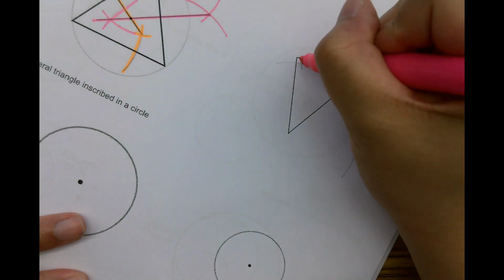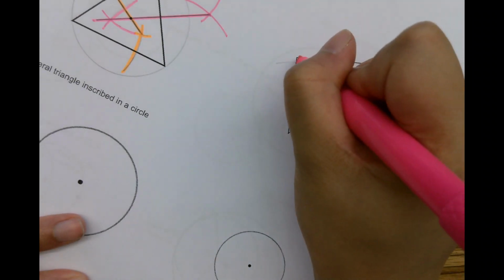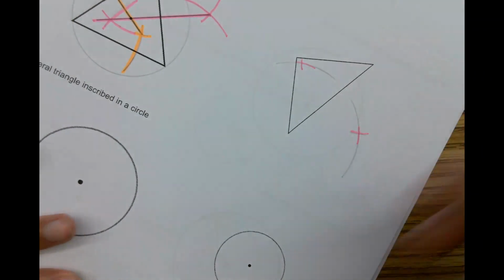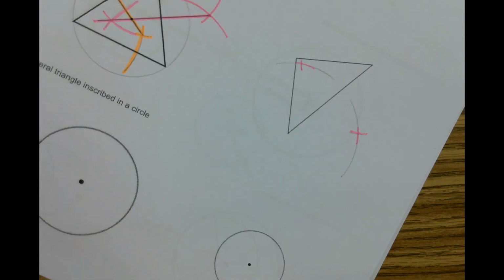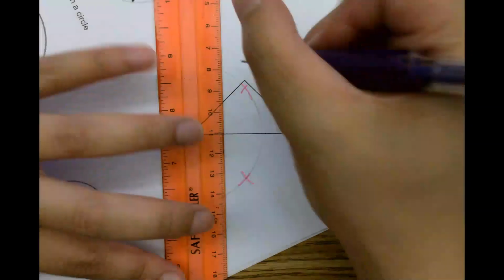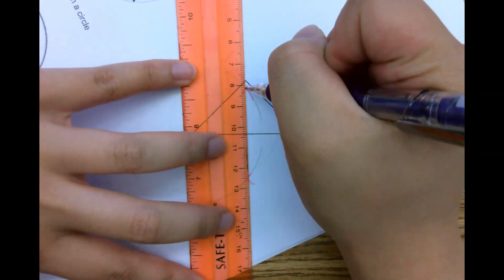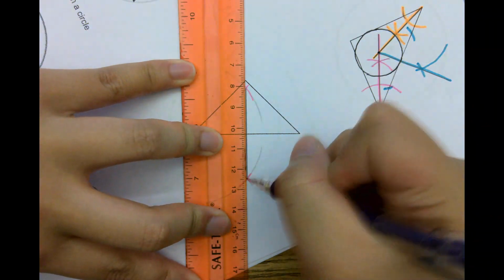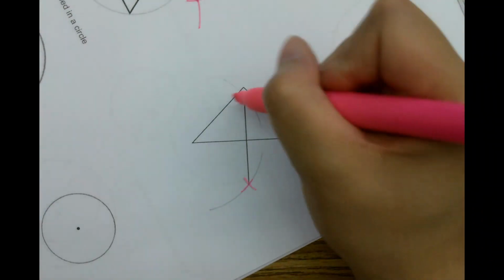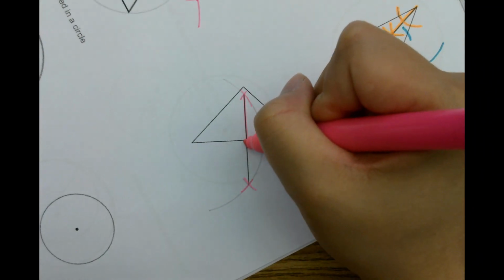Again, you don't have to ink it in, I'm just doing it so it's easier for you to see. Connect. This helps me to find the center of the circle that I'm going to draw.